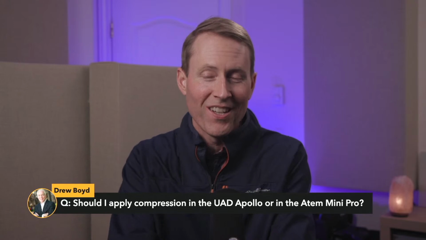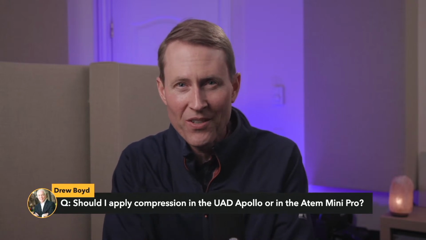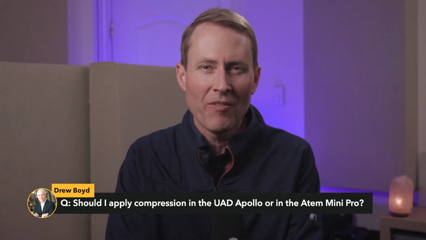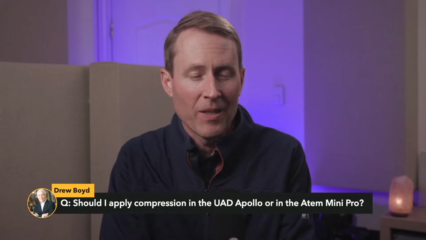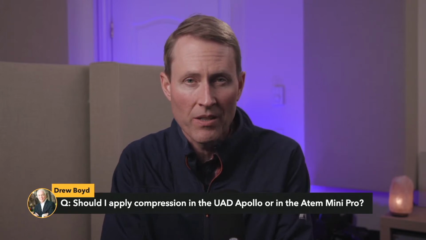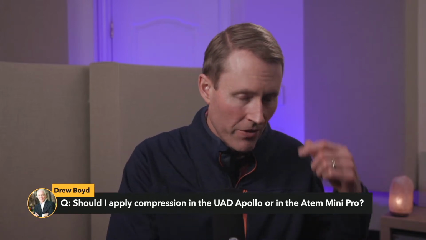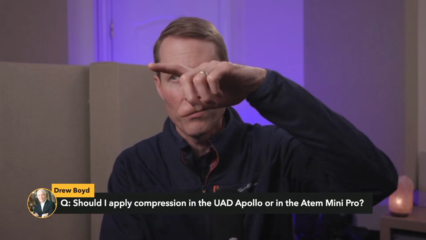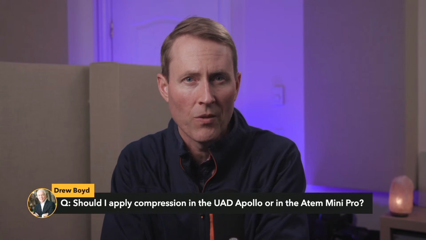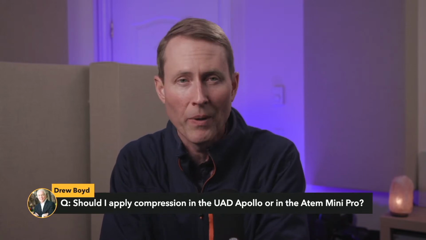I think the choice of compressors in the Apollo are really pretty fun, and they sound great, and they tend to be fairly transparent, again, if you get them set right. In fact, we're going to use an analog compressor here in just a minute to illustrate our point of using your ears as opposed to trying to just look at the waveforms and use the visual cues. So I would go to the Apollo, but either way can work.